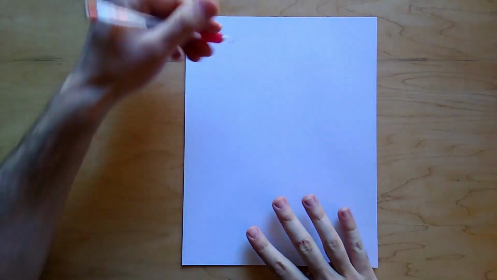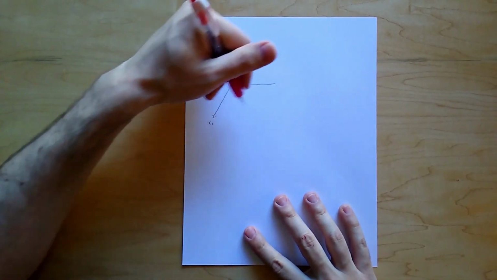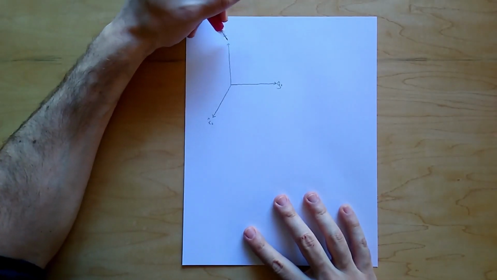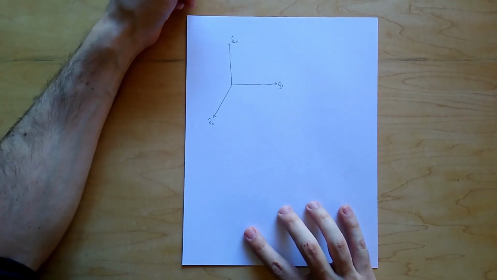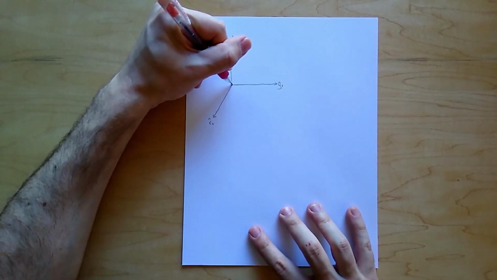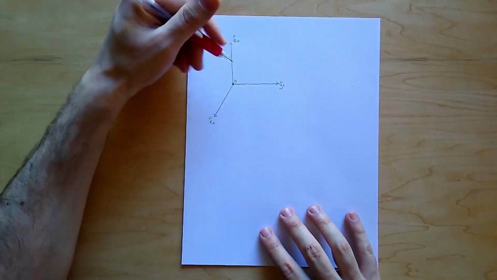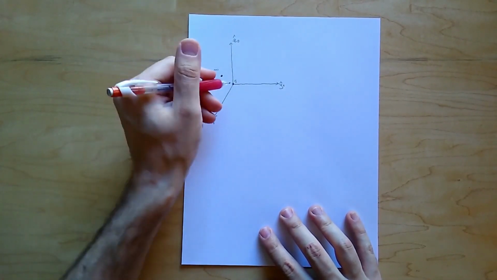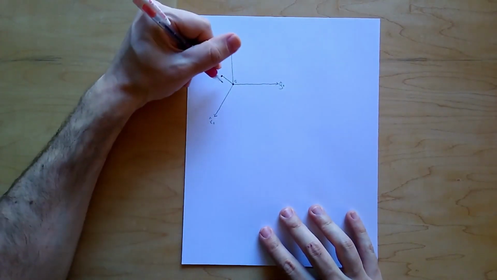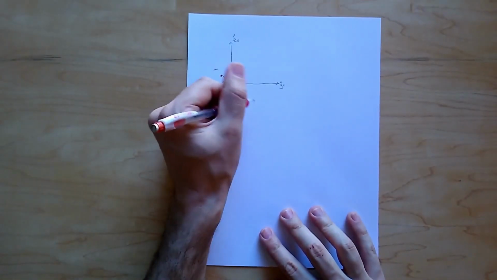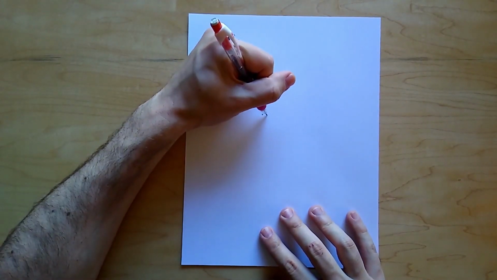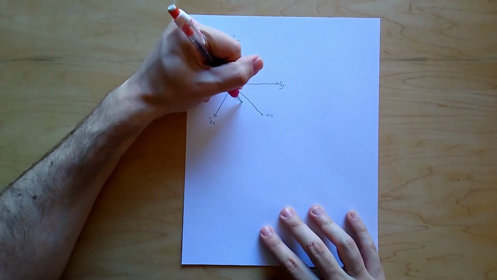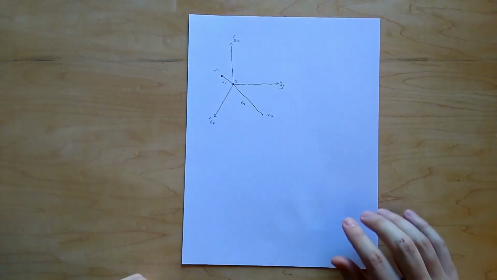So first, let's set up a coordinate system. We're going to start with an inertial coordinate system that we're going to call x0, y0, and z0. The origin of this coordinate system is going to be at the barycenter, or the center of mass, of the two bodies. We're going to call Earth M1 and place it here at some distance x1 away from the origin. And then we're going to put the Moon over here and call it M2 and put it at some distance x2 away from the origin.